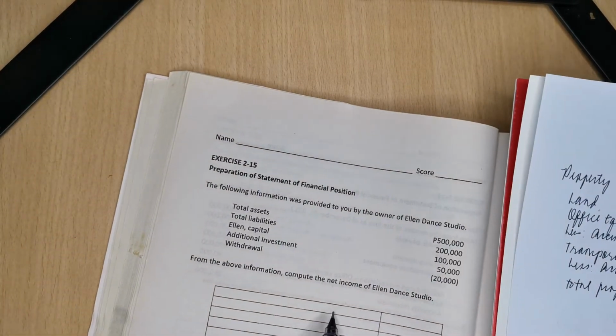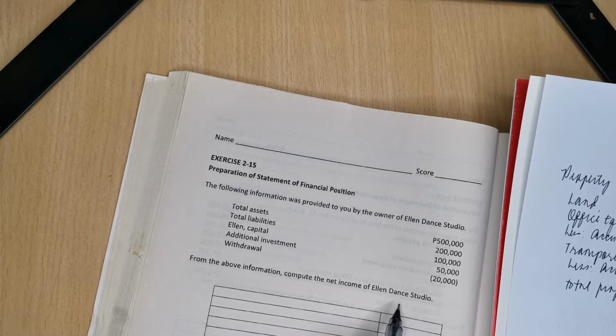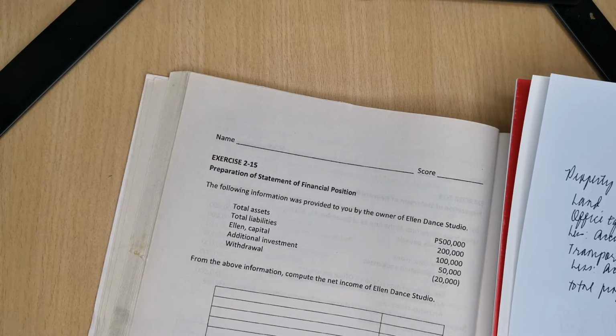We're going to compute the net income of Ellen Dance Studio. Okay, so I'll give you 1 minute.